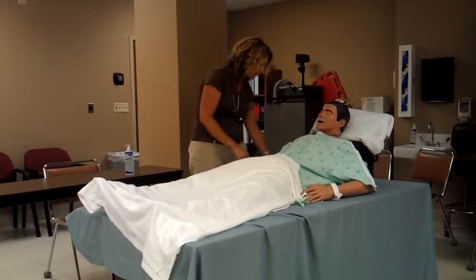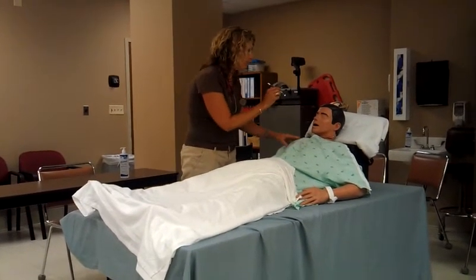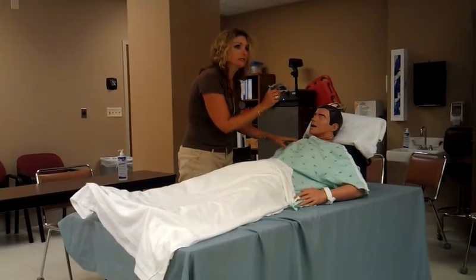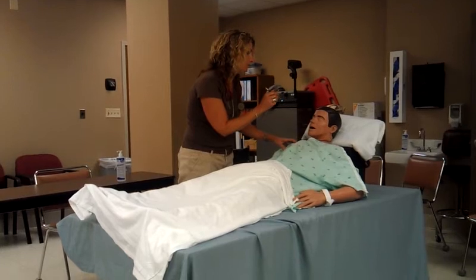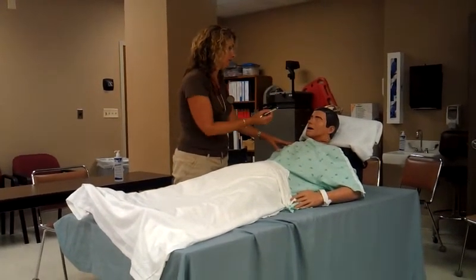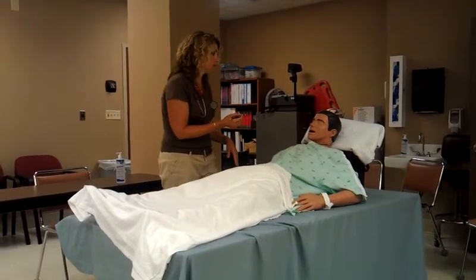Then we can move on to the eye assessment, and I would have him open his eyes, and I'm going to look at the sclera and note that it's clear and whether there's any discharge from the eyes. I would note that his pupils are equal, round, and reactive to light. I would make note of the extraocular movements of the eye and have him follow the pen light to watch his gaze to make sure everything is equal.